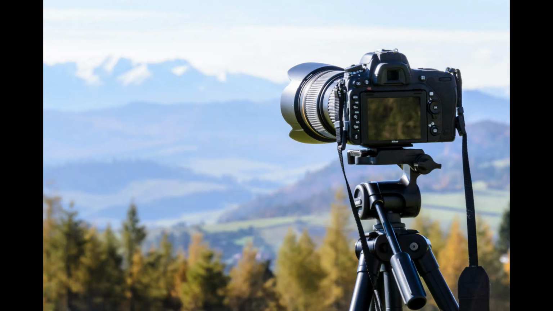So again, the light meter measures the total light coming into your camera and hitting your camera's sensor, but it can be fooled.